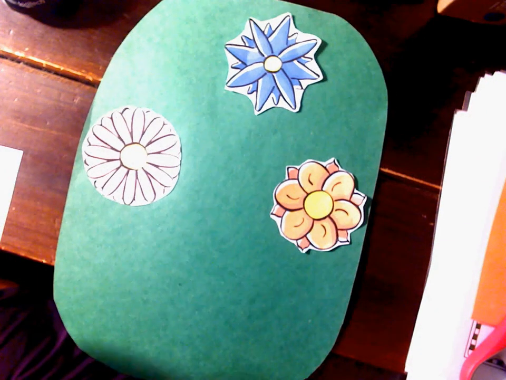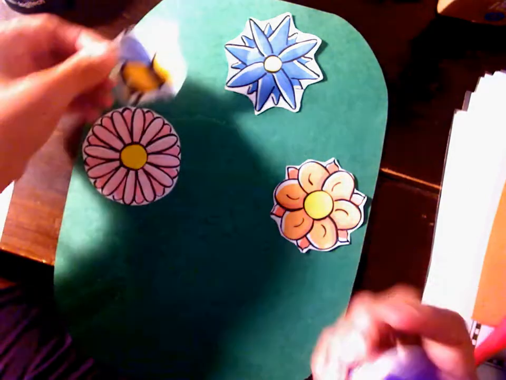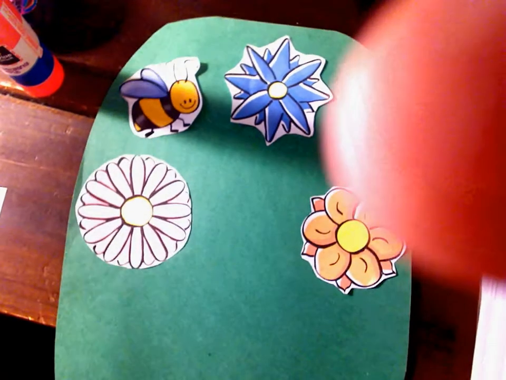Then I'm going to cut my bee, and I'm going to put my bee just kind of right here in between the flowers like this.